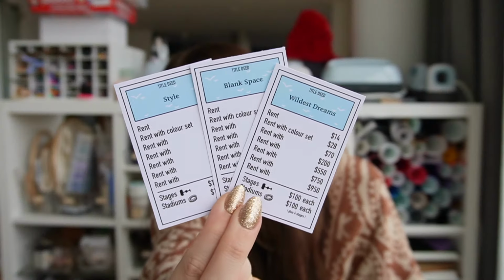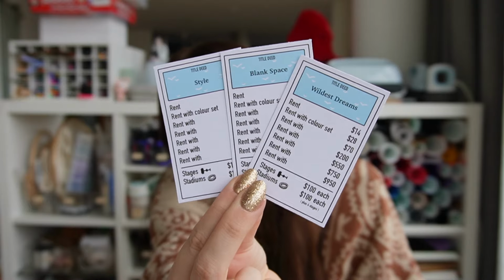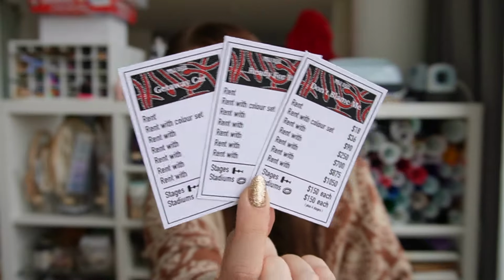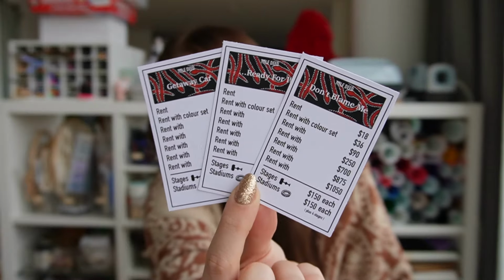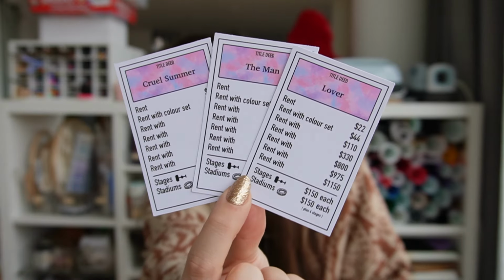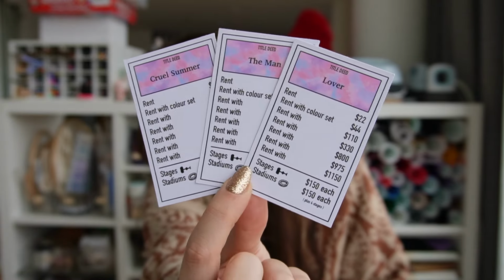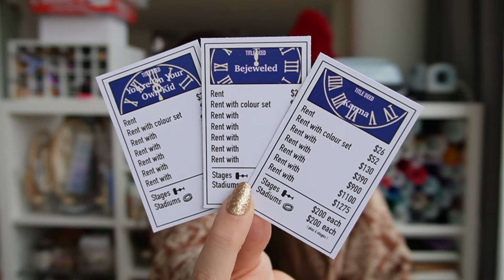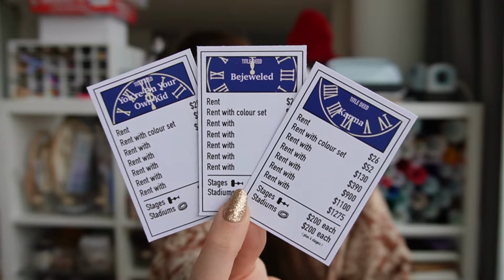Set 4 is the 1989 set, and we've got Wildest Dreams, Style and Blank Space. Set 5 is the Reputation set, and we've got Getaway Car, Ready For It and Don't Blame Me. Set 6 is the Lover set, and we've got Cruel Summer, The Man and Lover. Set 7 is the Midnight set, and we've got Karma, Bejeweled and You're On Your Own Kid.